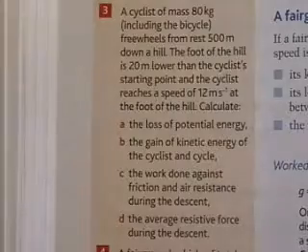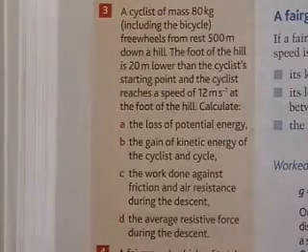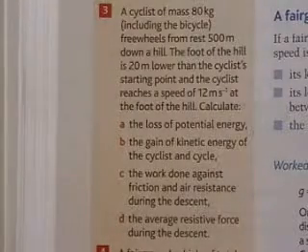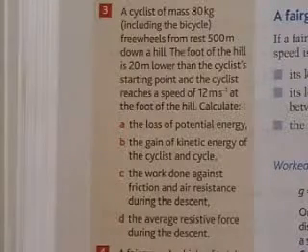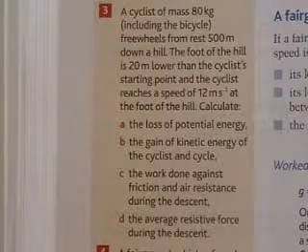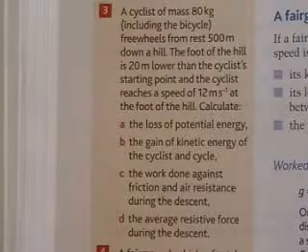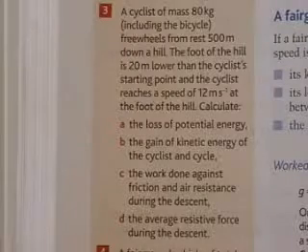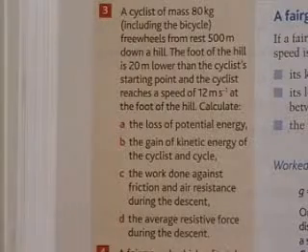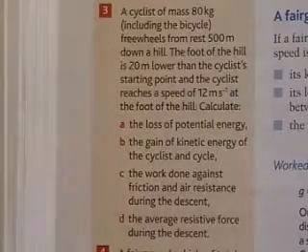So the first thing we've got to find, part A, how much potential energy does it lose? Well, there's quite a lot of words in there, but we can work out from the words what the difference in height is. So if we know that, we're able to work out the potential energy change. Now in this case, because there is friction present, the potential energy lost will be greater than the kinetic energy gained. So part B, calculate the gain of kinetic energy for the cyclist and the cycle.